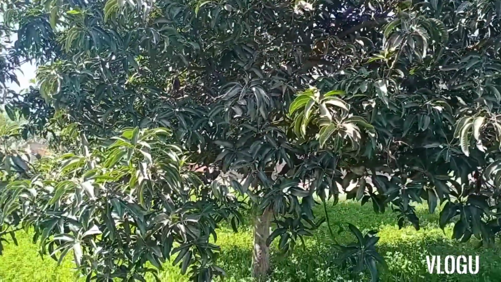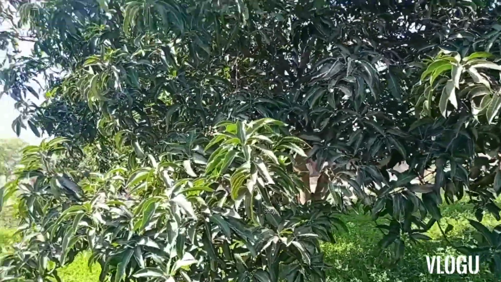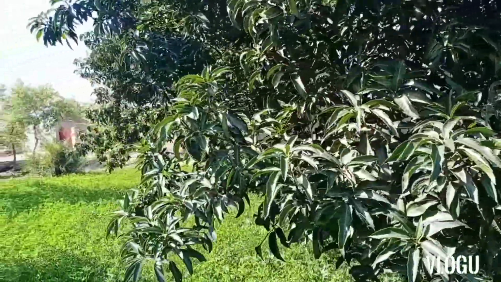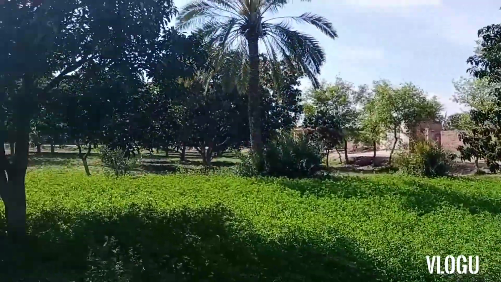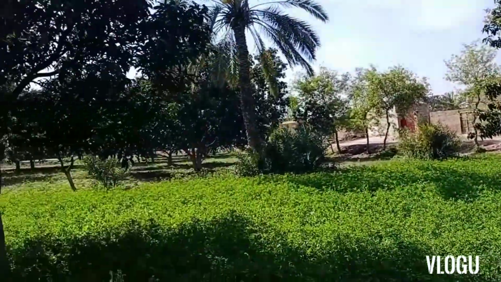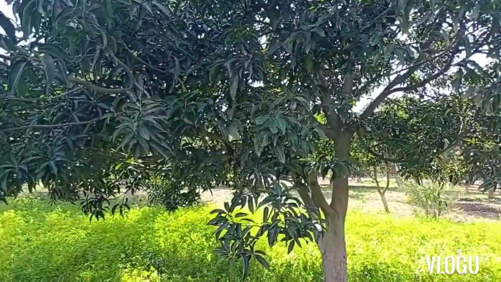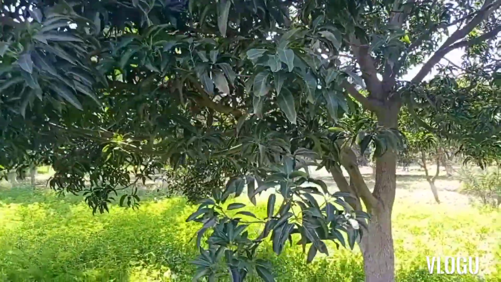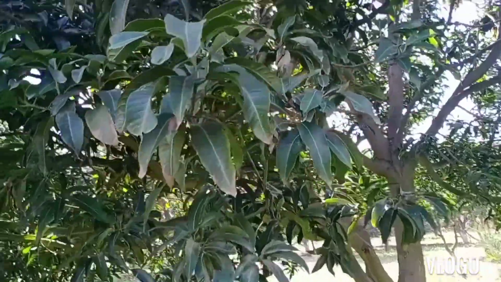The major problems that happen during harvesting are fruit damage from such very high orchards.